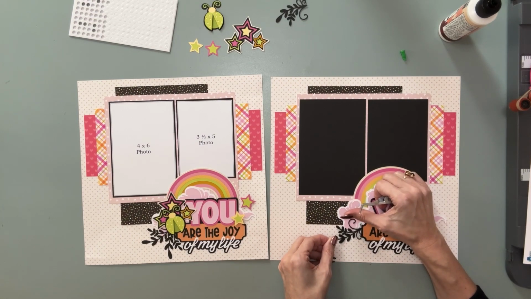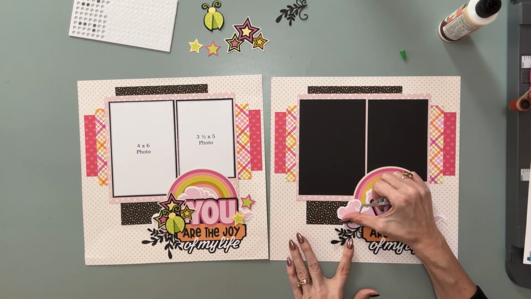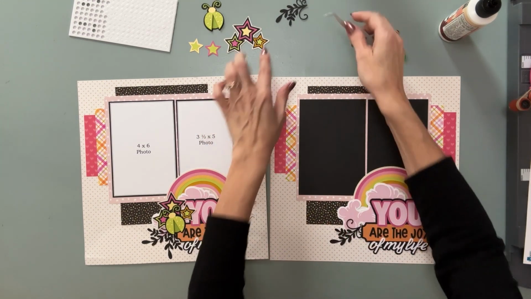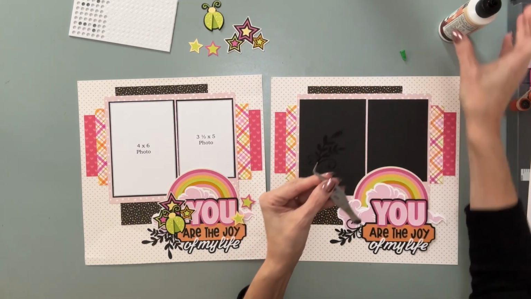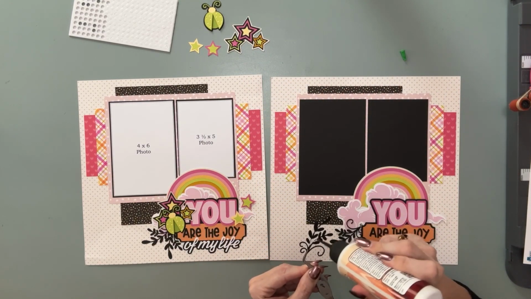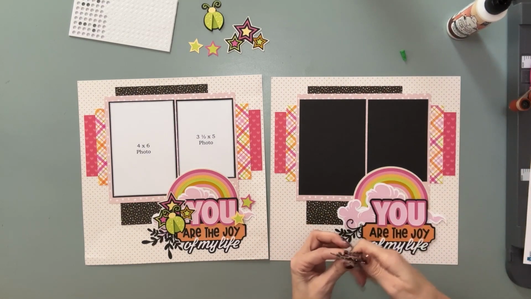All right, so I'm using that title as my guide to adhere the two flourishes. Let me get that second one. All right.